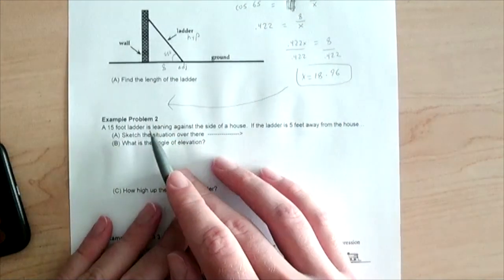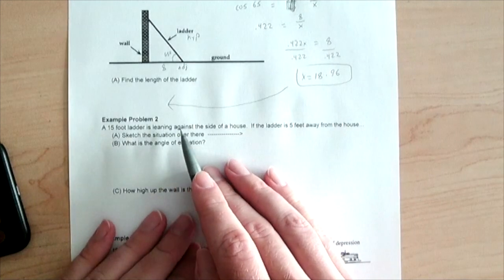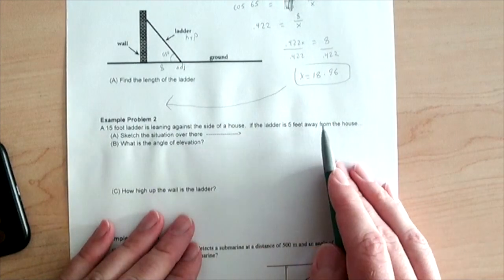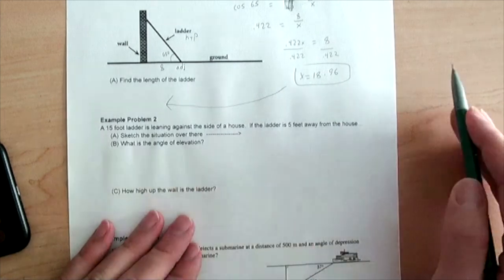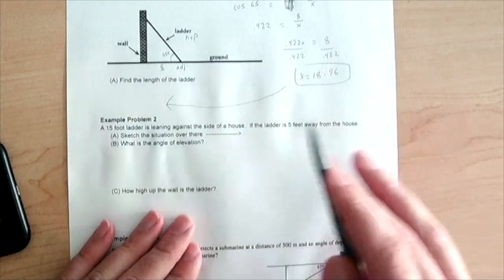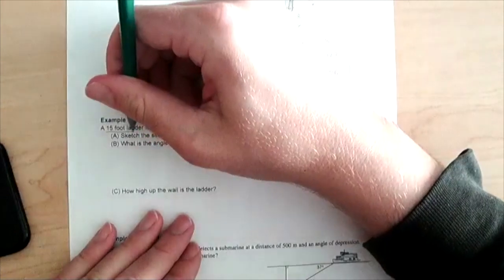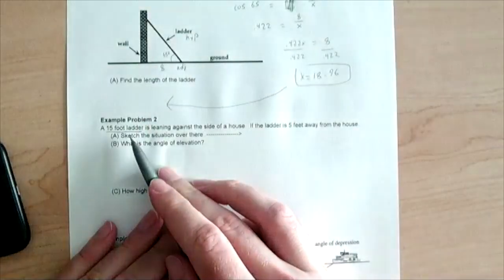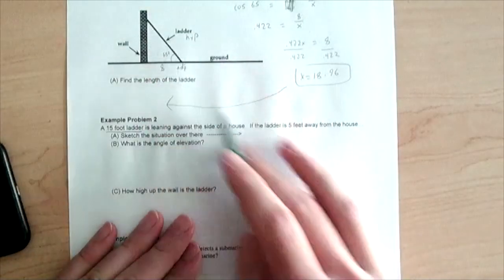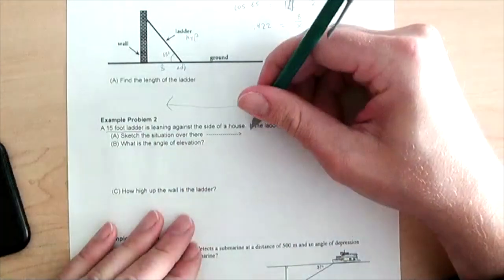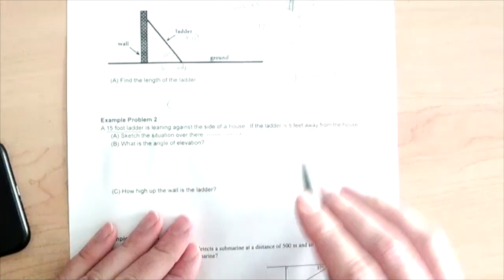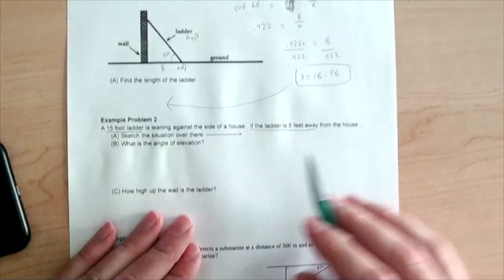Okay, so it says a 15-foot ladder is leaning against the side of a house. If the ladder is 5 feet away from the house, we want to sketch it. And here, we're given the length of the ladder, and we're given how far away it is from the house. You only need 2 pieces of information to solve anything.